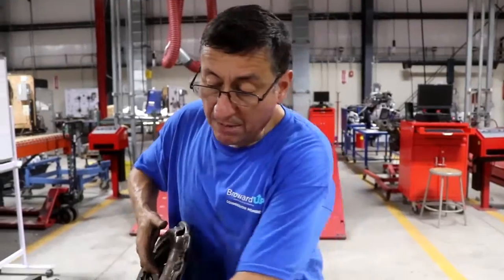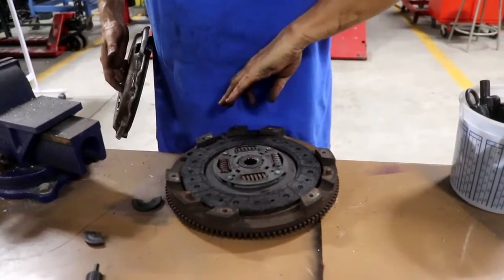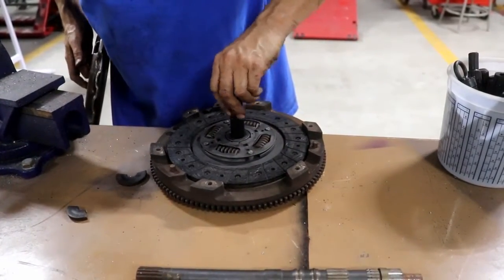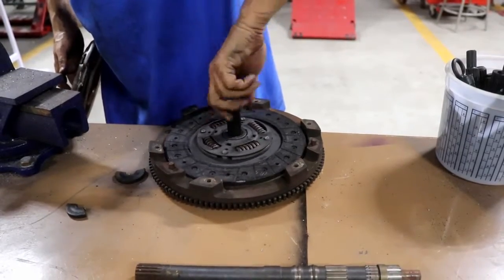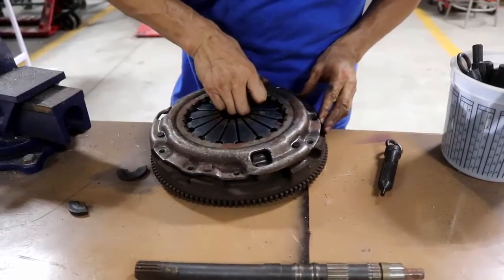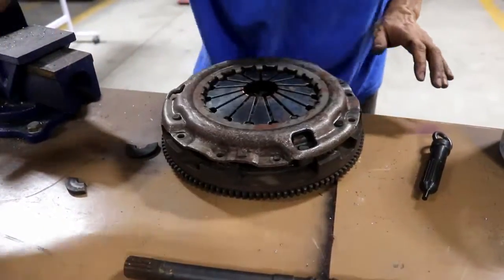In between both of them is located the friction disc, and the friction disc is free. The input shaft of the transmission enters over there, and the input shaft of the transmission is spinning the disc. This is the pressure plate.